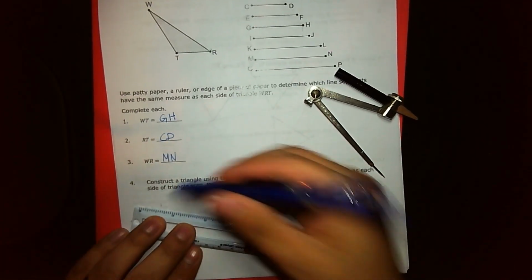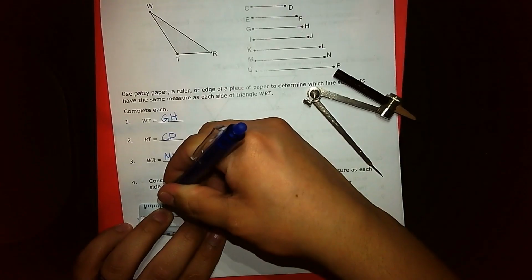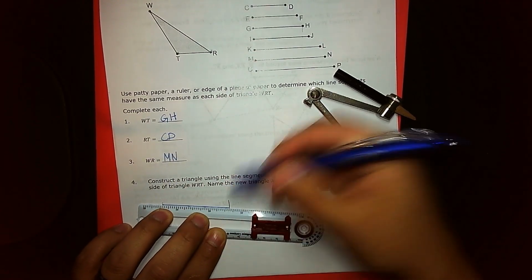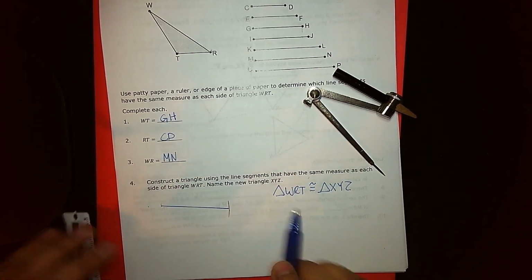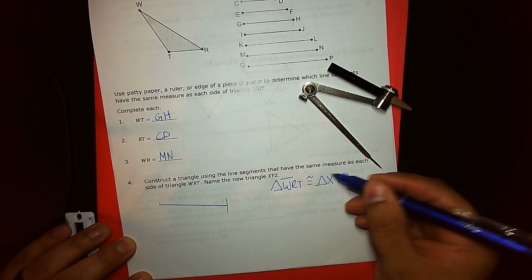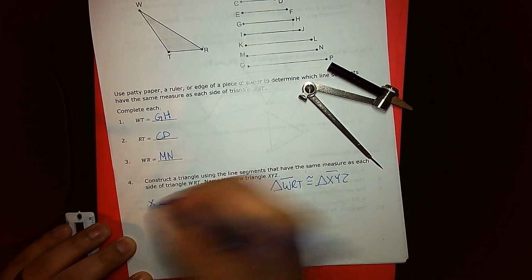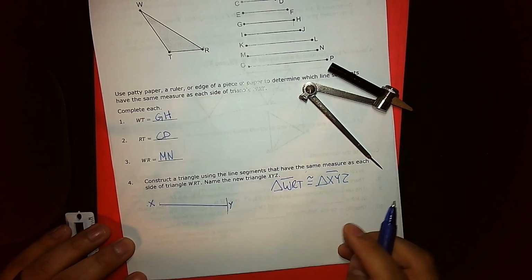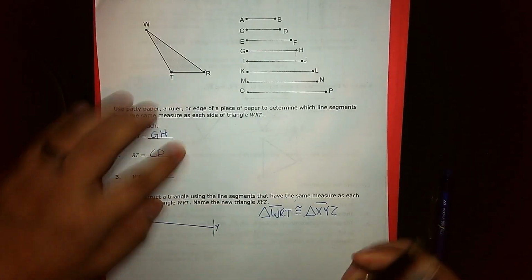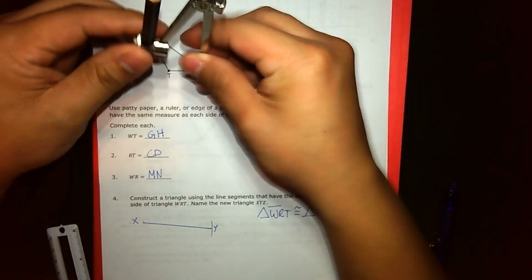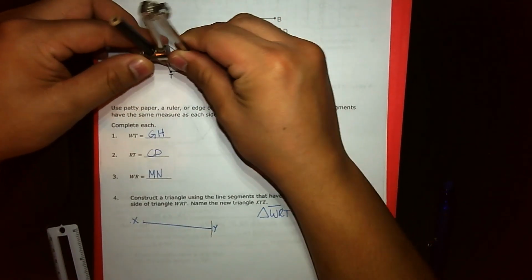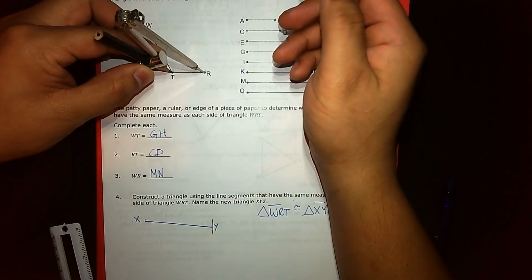I'll put my point there. So I got WR somewhere there. That WR segment should be my XY segment. So XY. I'm going to do RT next because that's my next segment. RT is this far.